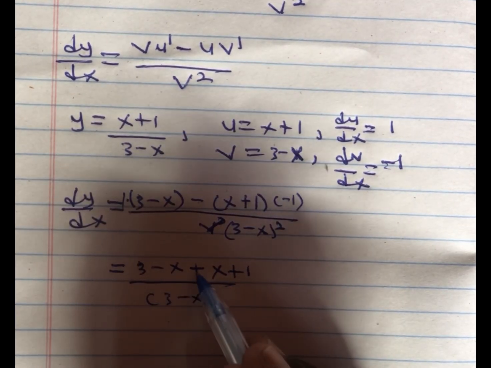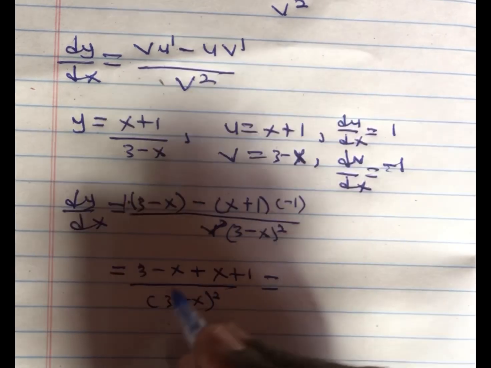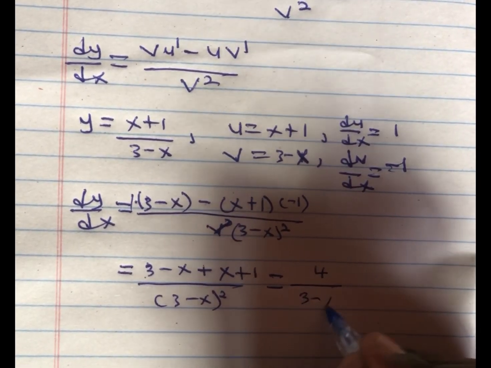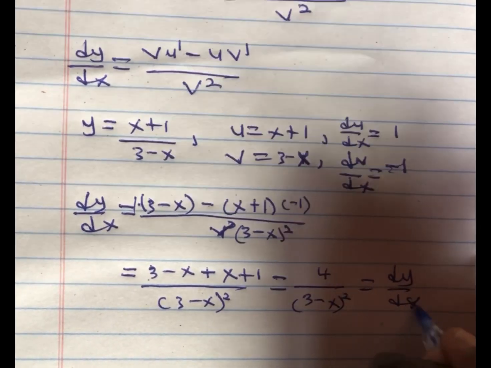Okay, so negative x can cancel out with positive x, so we are going to have 3 plus 1, that's going to give 4 over 3 minus x all squared, and that's the answer for dy/dx.